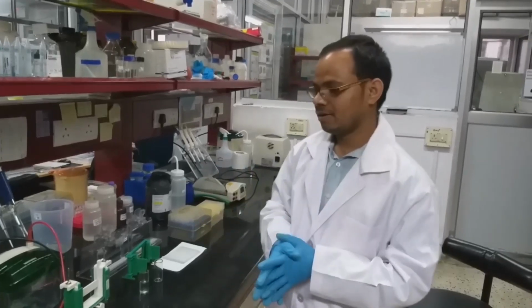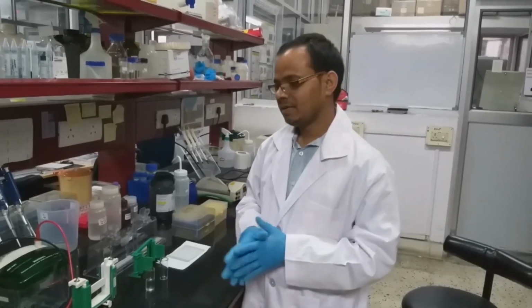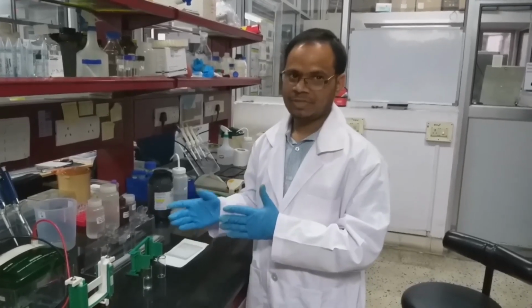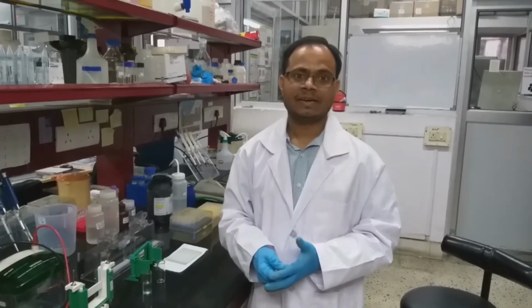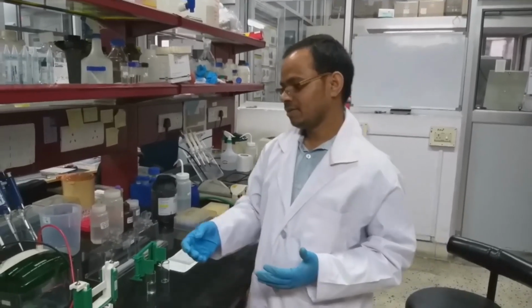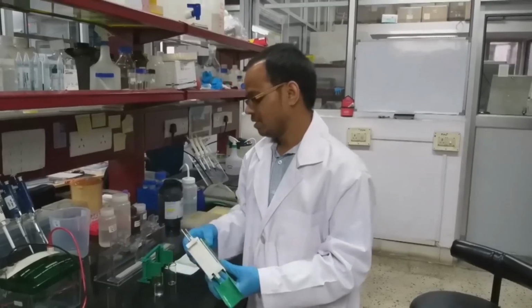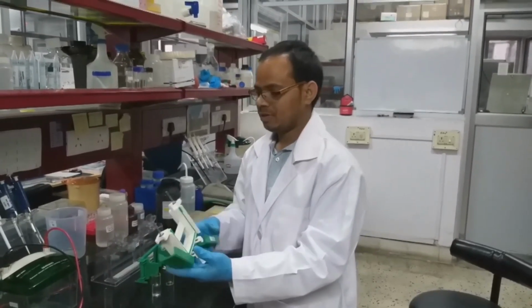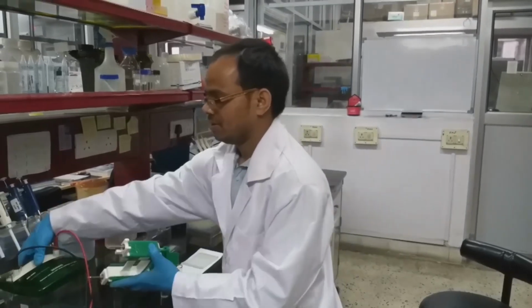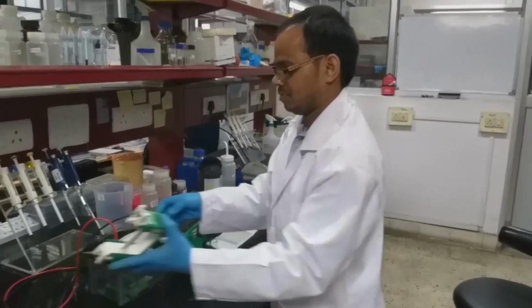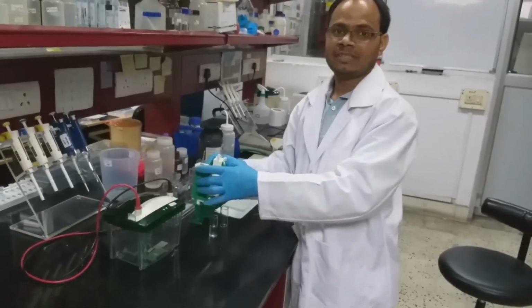So after preparing the gel, we will load the marker and the protein, which is denatured at 100 degrees Celsius for 3 minutes. After that, we will fix this gel into this one. We will keep in this reservoir.